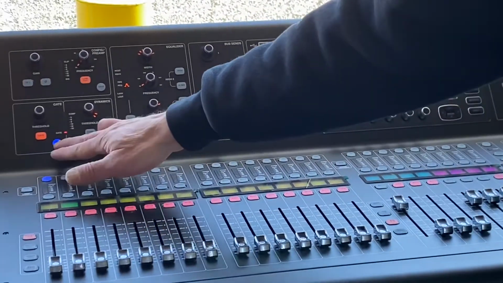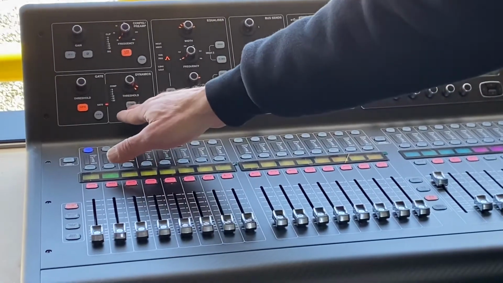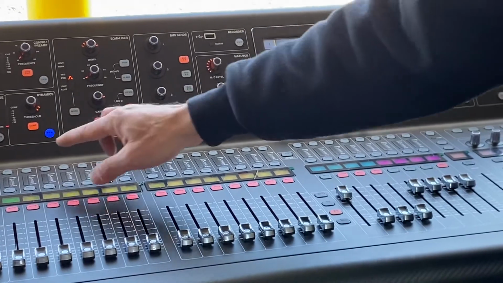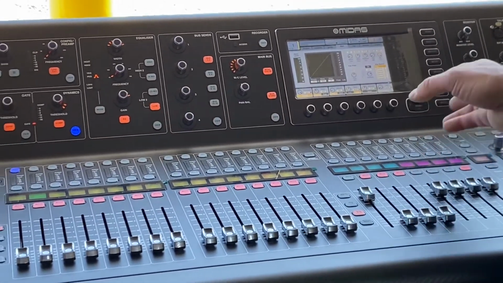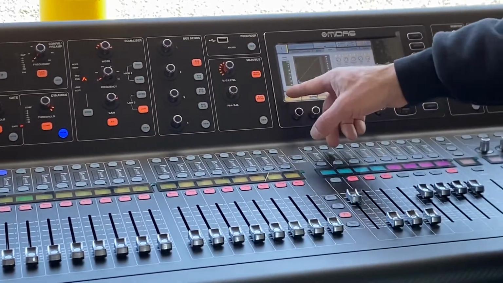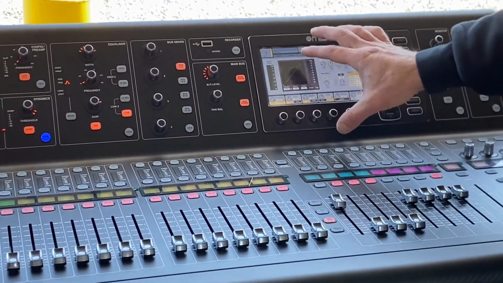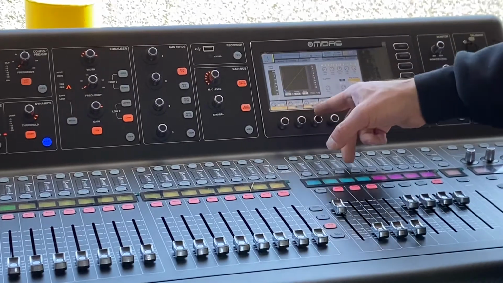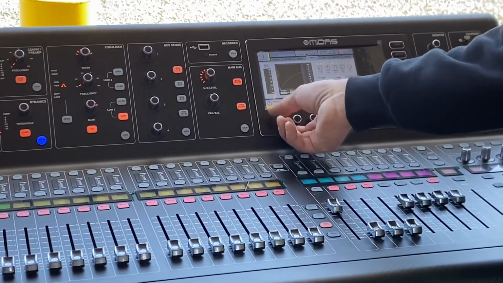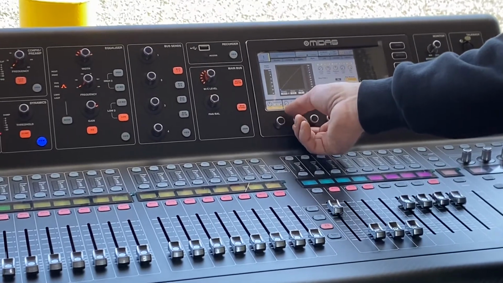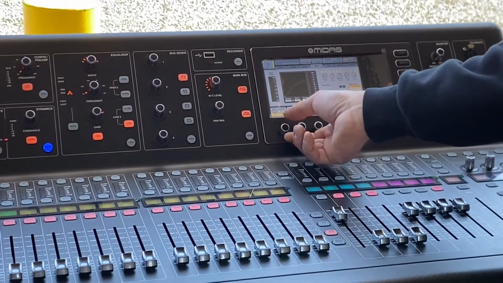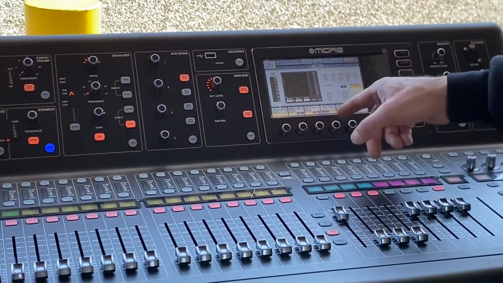Then the next is the compression, and everything you need to do to the compression, you just hit the view button, and you control from this screen. So you have all the options for the compression. You have a threshold, the ratio for the compression, 1:1, 2:1, and so on and so forth.